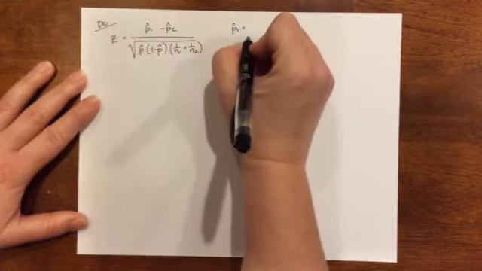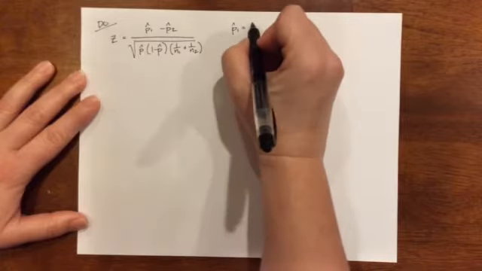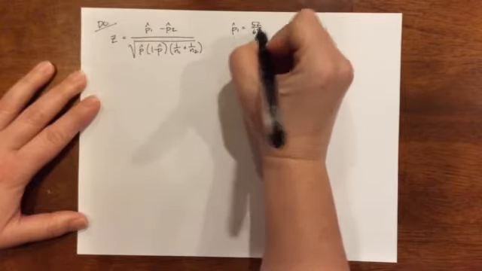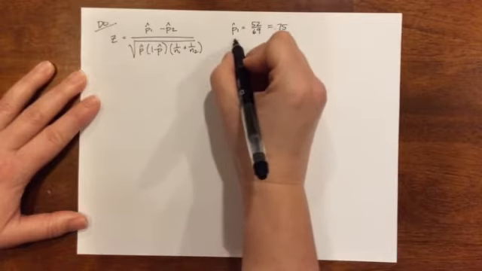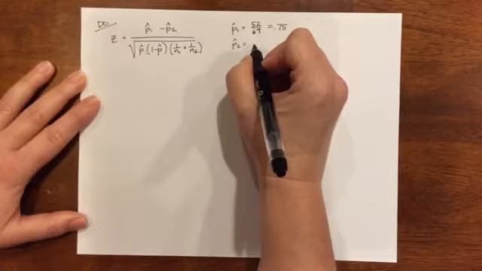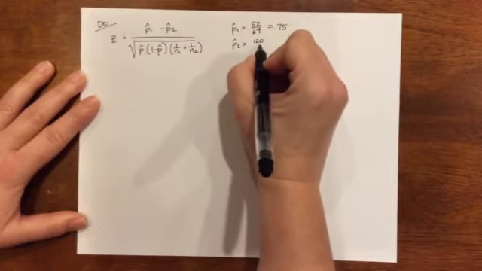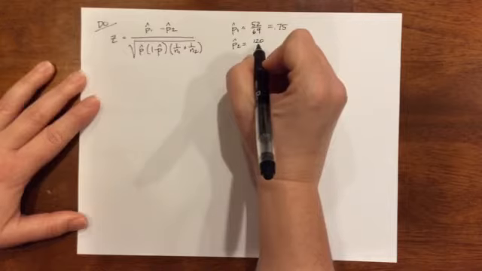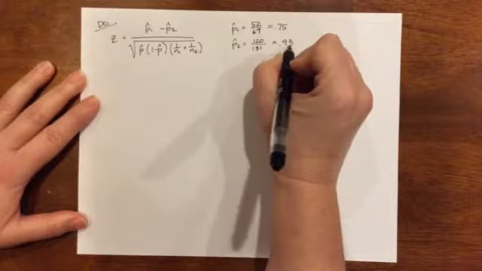P hat 1 is the sample proportion of men who would return the money, and that would be 52 out of 69, and we said that that's 75. P hat 2 is the sample proportion of women willing to return the money, and that is 120 over 131, which is about 93%.